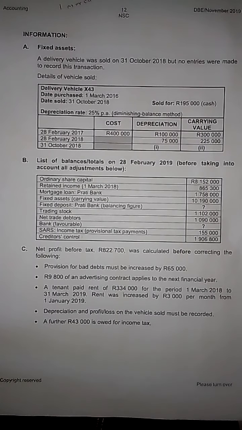From 1 November we didn't have it because it was sold on 31 October, which means we have to apply pro rata in our calculation. We have to stop at the date that they sold this vehicle, so we count from 1 March until 31 October 2018 when we calculate this depreciation.